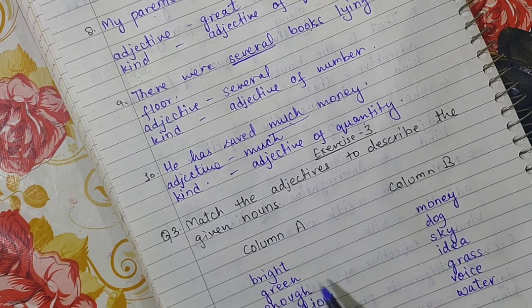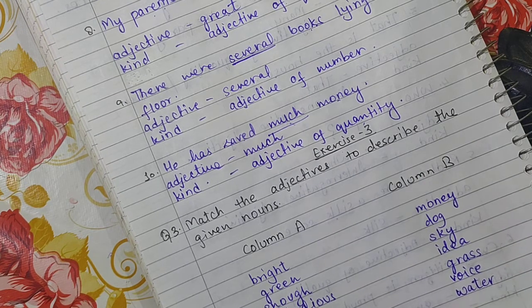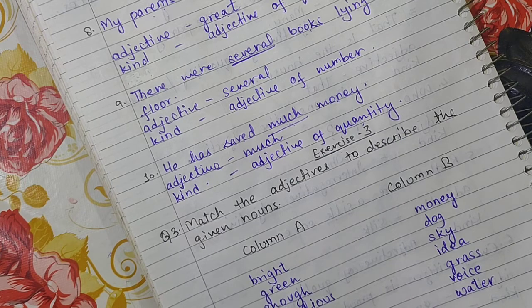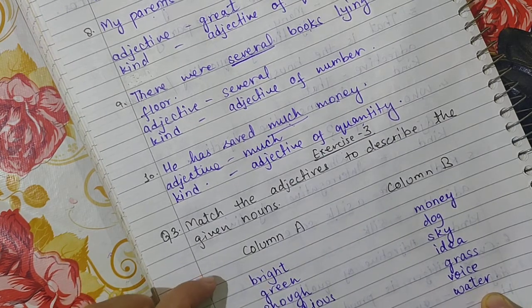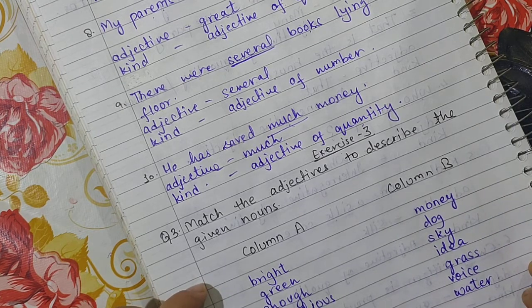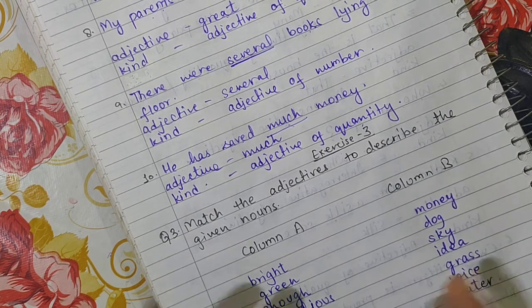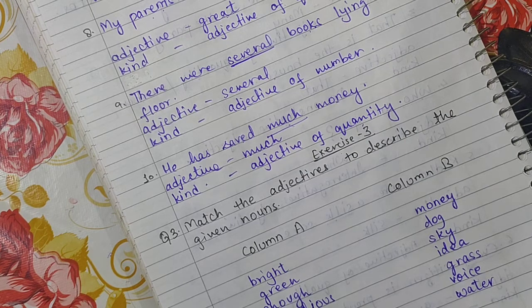You can write other adjectives to describe these nouns also. It is not that I have written these adjectives here, so only these adjectives can be used to describe these nouns. You can use other adjectives also, but these are just for practice, so you learn how to use an adjective to describe a noun.